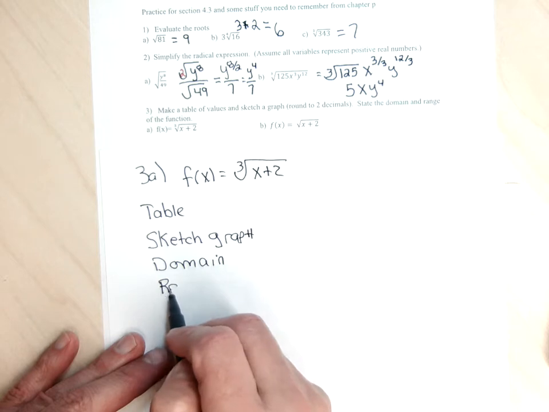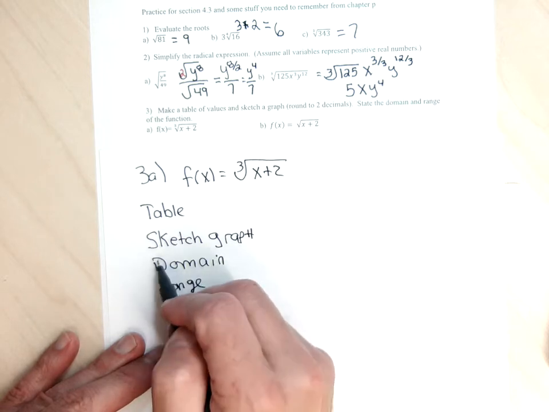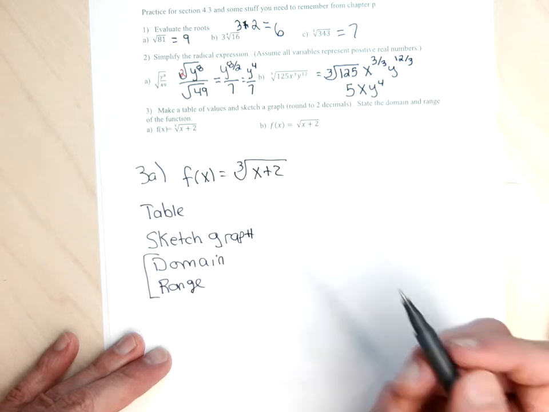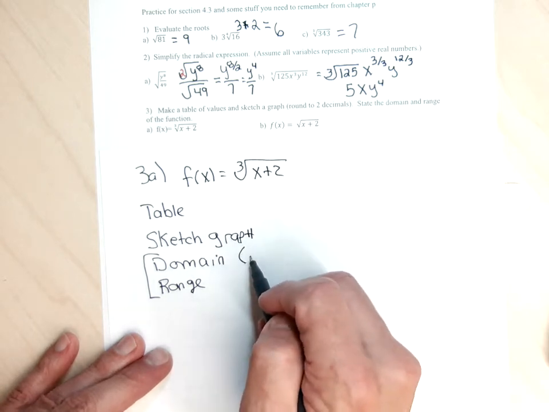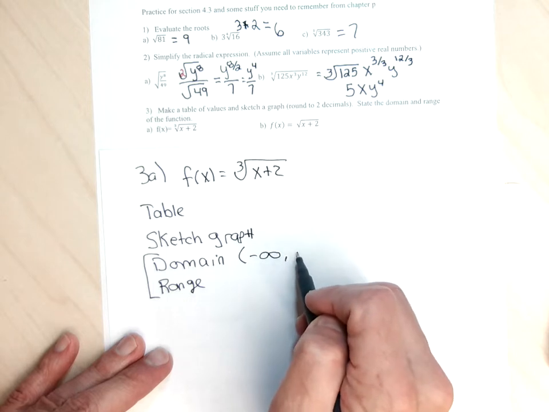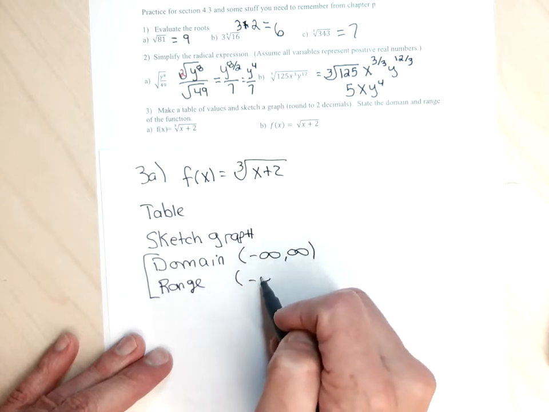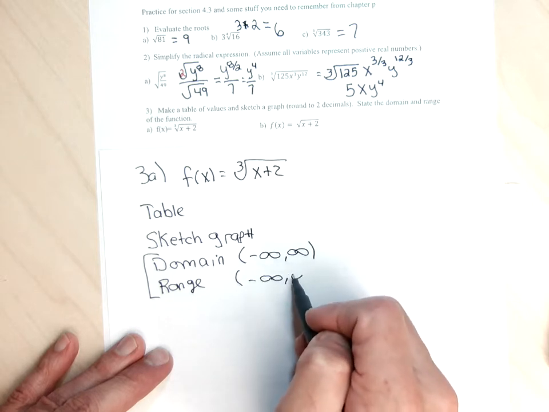I'm going to get that part out of the way first because for our graphs, all cube roots have a domain and a range of negative to positive infinity. Since this is a cube root, for the domain and range part, I don't even need to have the graph in front of me. I know ahead of time it's going to be negative to positive infinity.